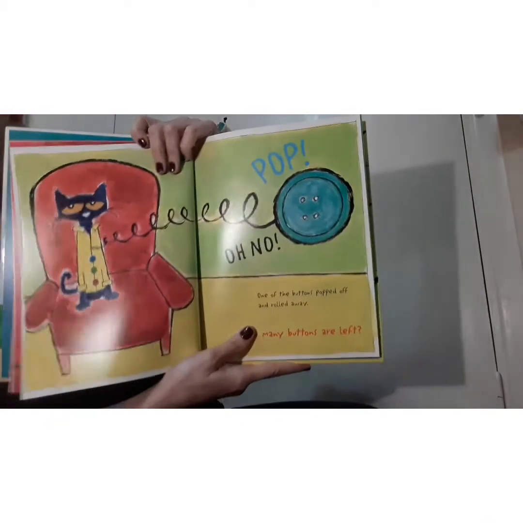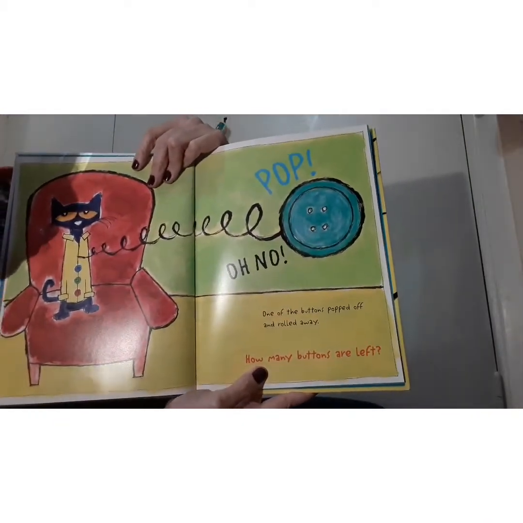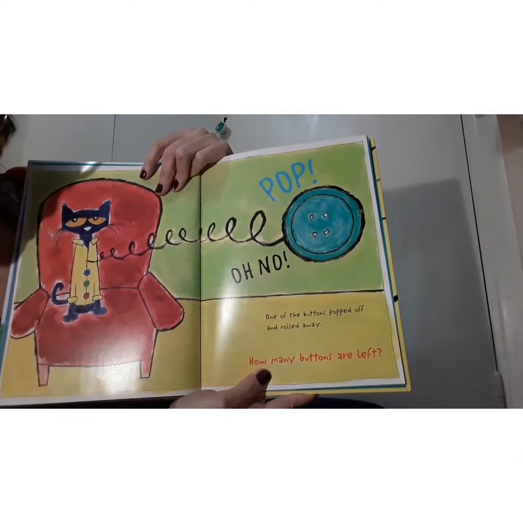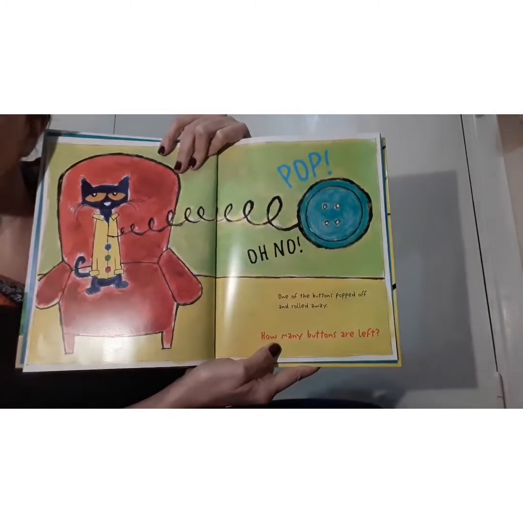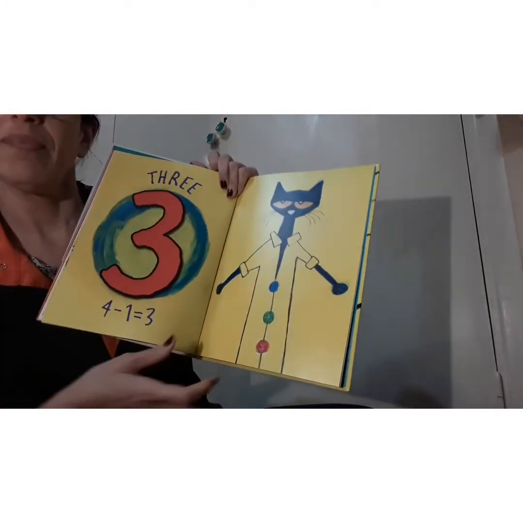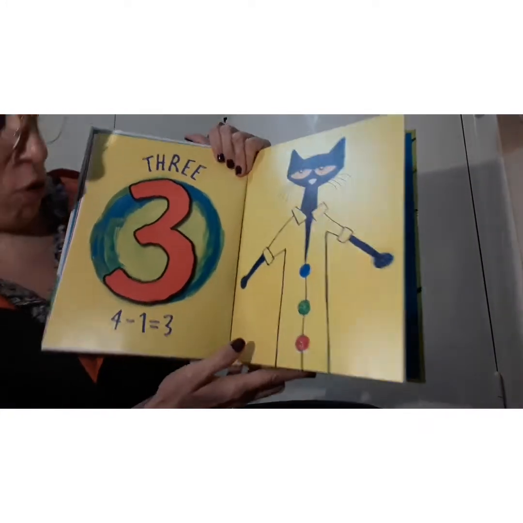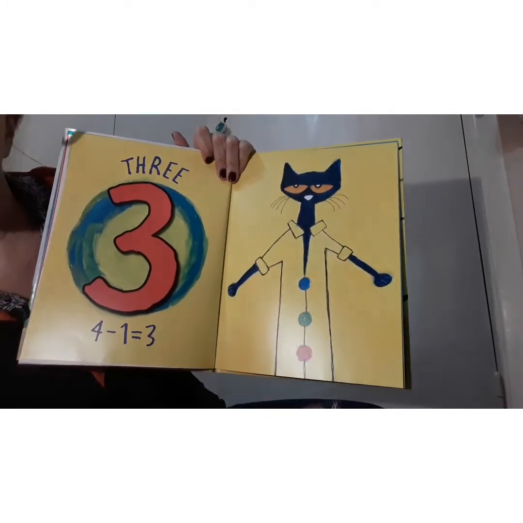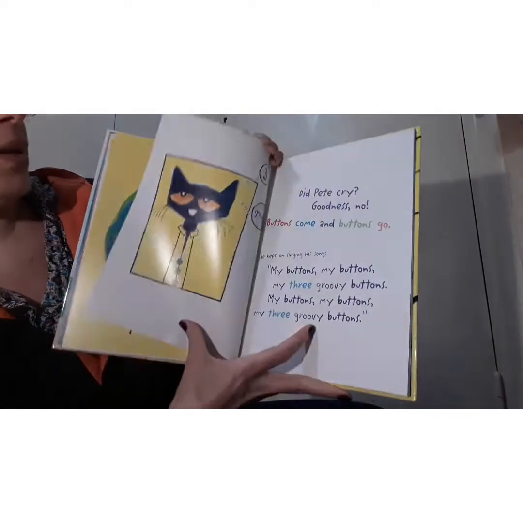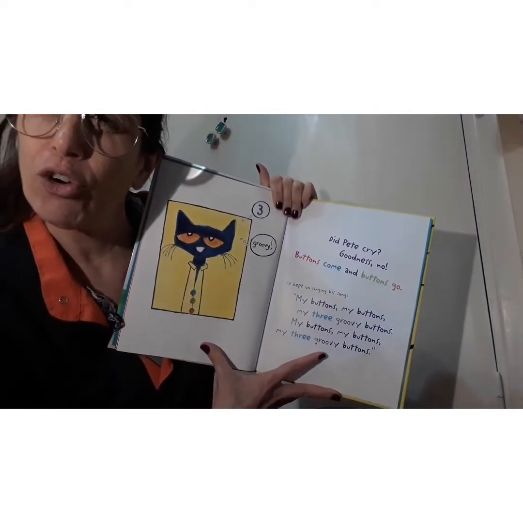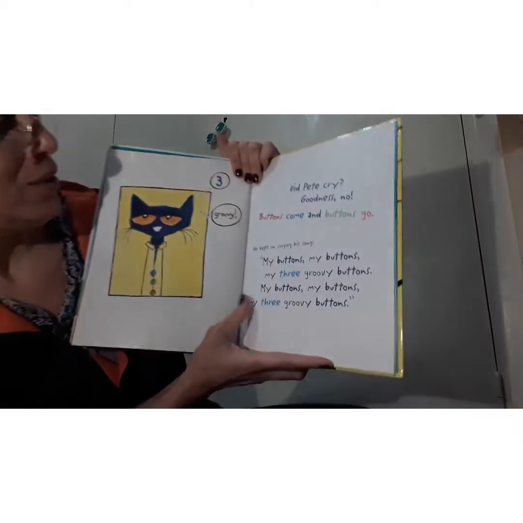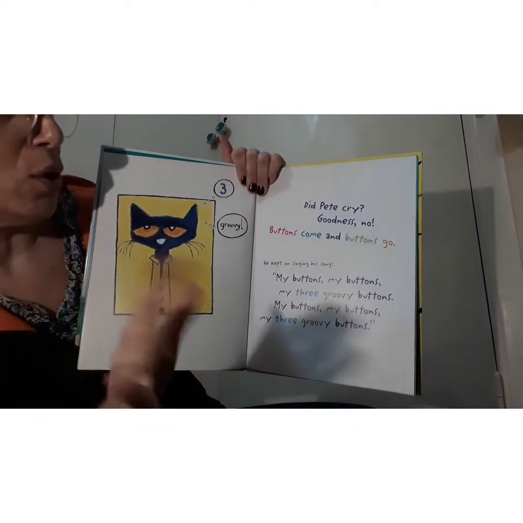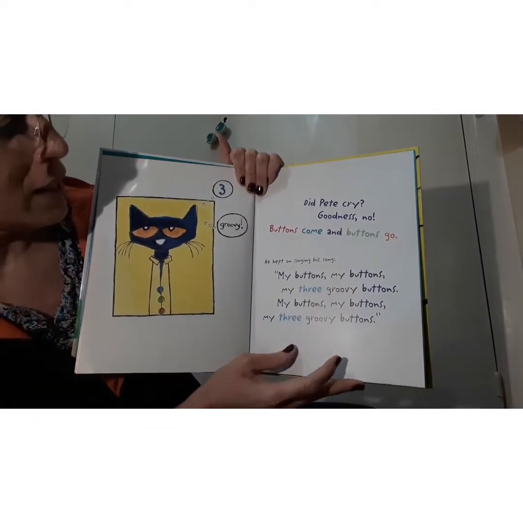Pop! Oh no! One of the buttons popped off and rolled away. How many buttons are left? 3. 4 minus 1 equal 3. 1, 2, 3. Did Pete cry? Goodness, no! Buttons come and buttons go. He kept on singing his song.